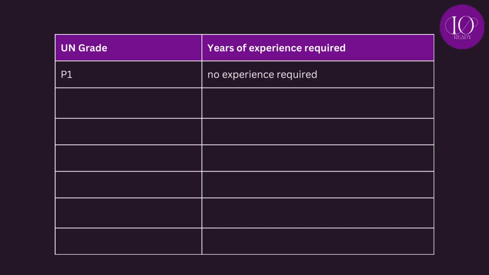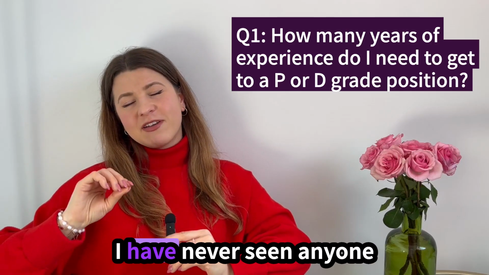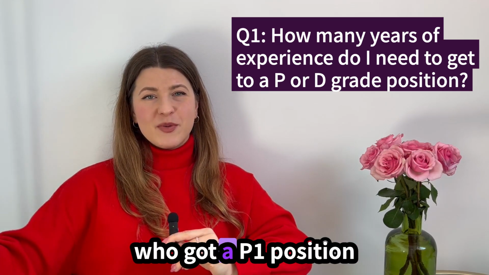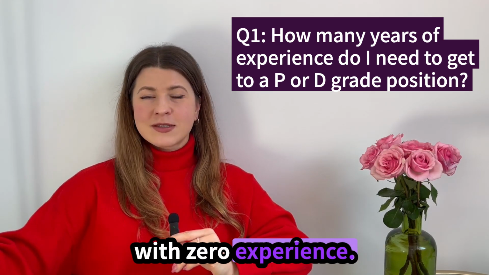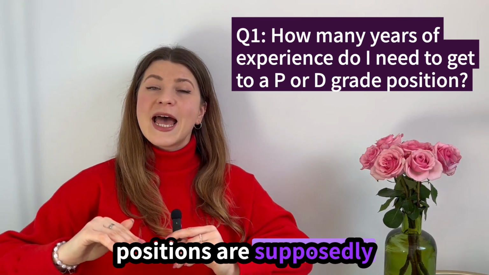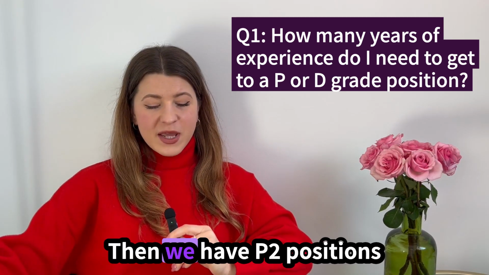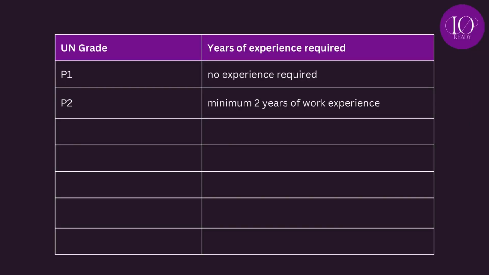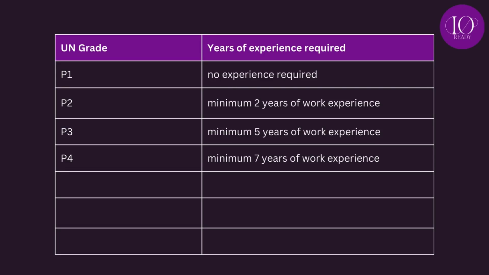For a P1 position, apparently there is no experience required. I have never seen anyone who got a P1 position with zero experience, so bear that in mind. But P1 positions are supposedly entry level positions. Then we have P2 positions where you need minimum 2 years of work experience, P3 positions, minimum 5 years of work experience, P4 positions, minimum 7 years, P5, minimum of 10 years.